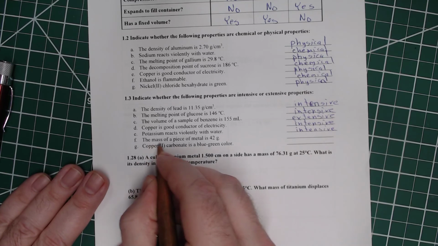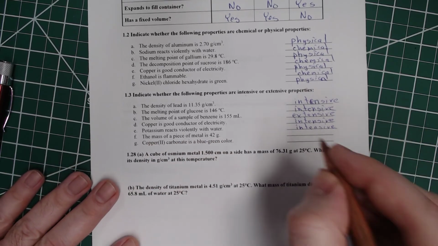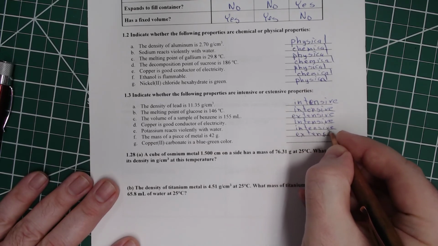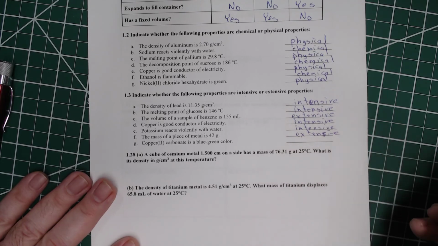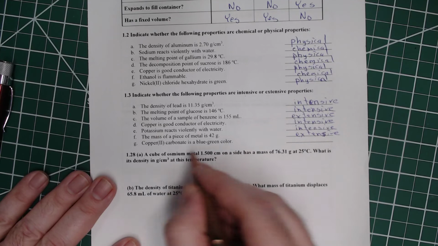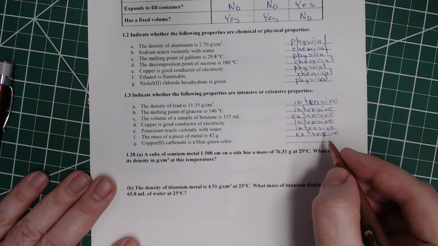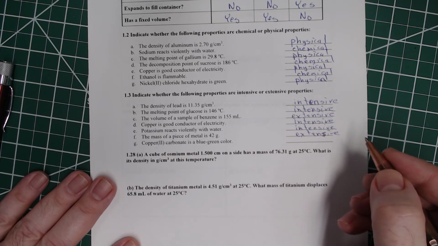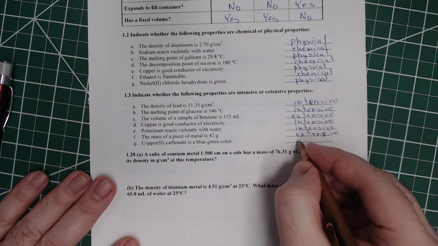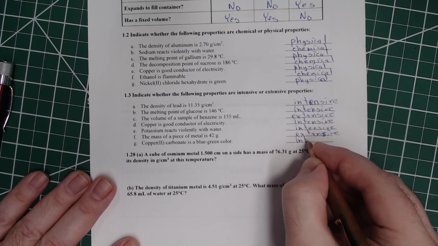All right. The mass of a piece of metal is 42 grams. Well, mass, by definition, is an extensive property. So that is extensive. And then copper carbonate is a blue-green color. Well, it's blue-green whether you have 1 gram of it or 10 grams or 1,000 grams. So that also is going to be an intensive property.